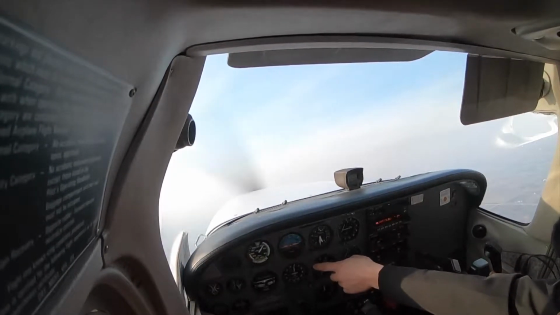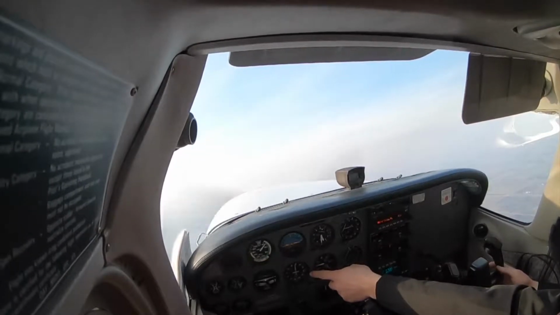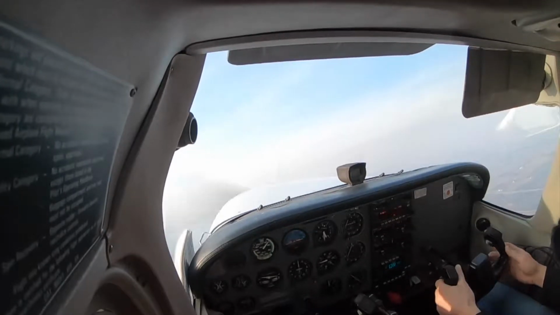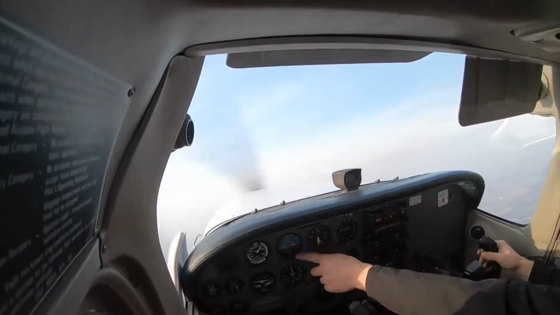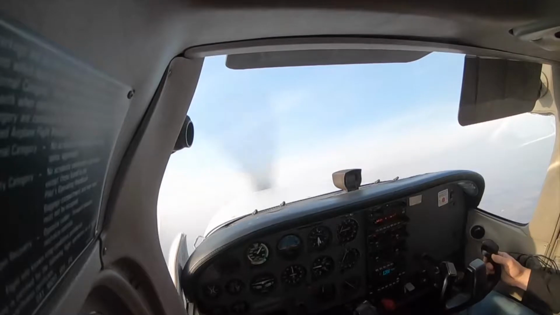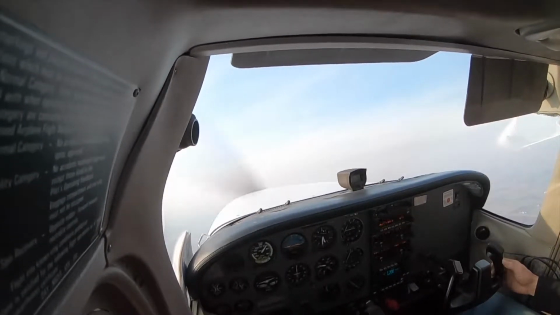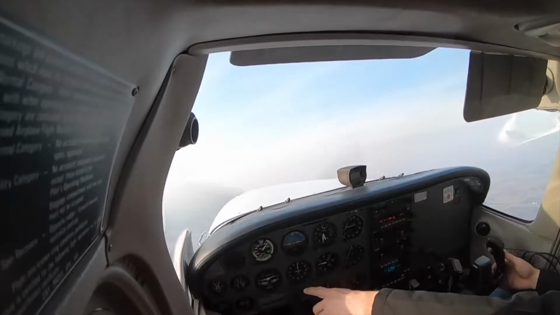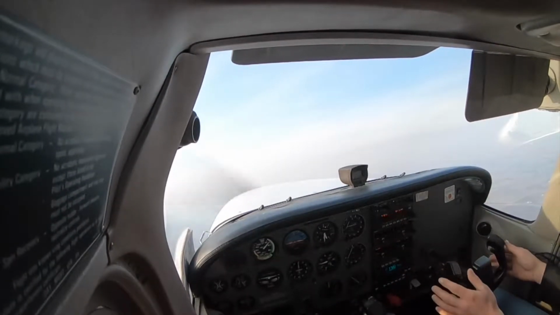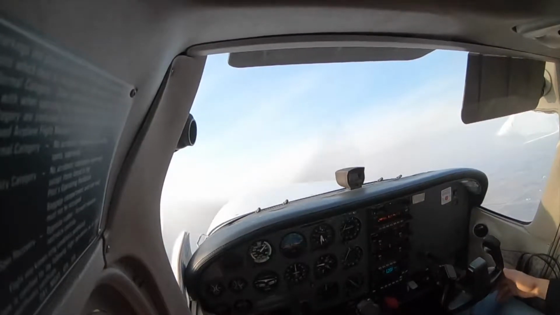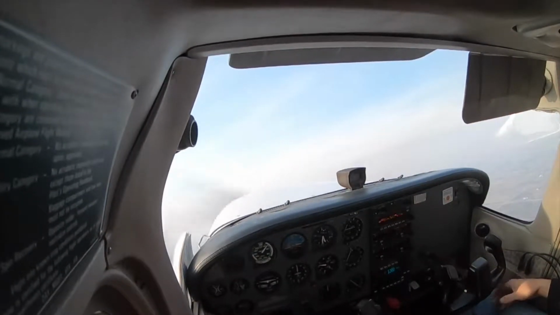Try to turn back to a south heading. Okay, all right, just keep the wings level now. Try to hold level flight. Just getting a south heading. A little bit of right rudder. That'll keep the plane from wanting to turn left. It keeps going left, right? There you go.